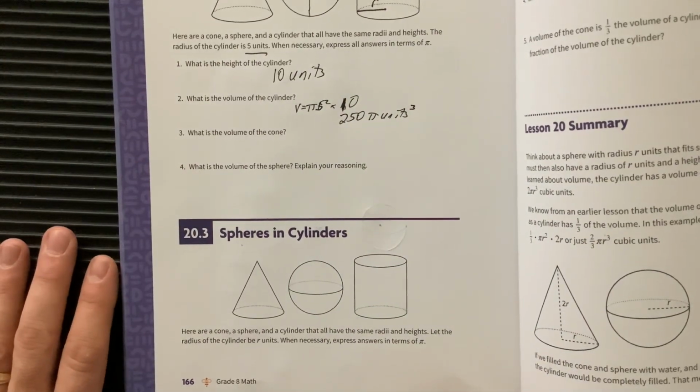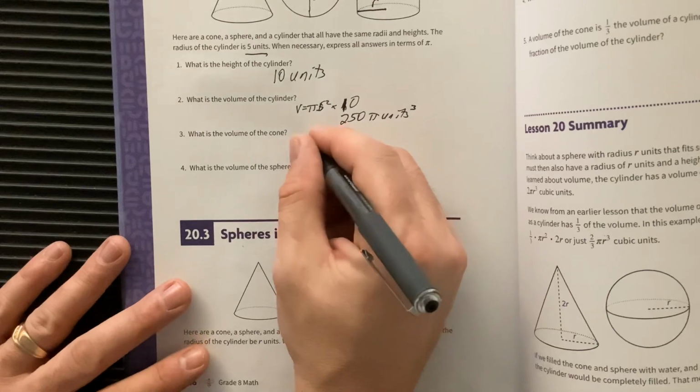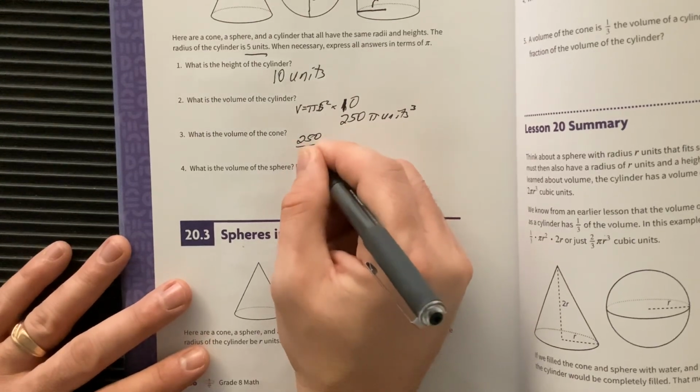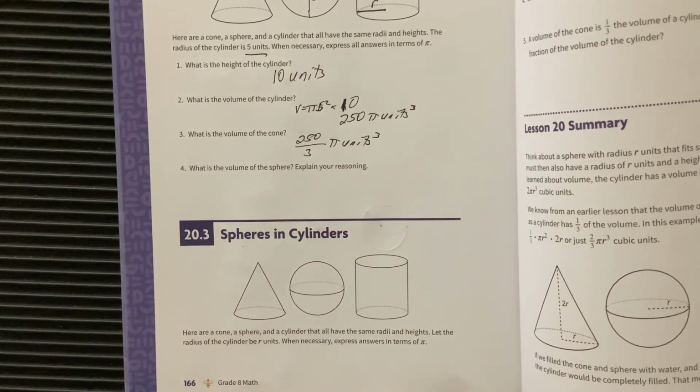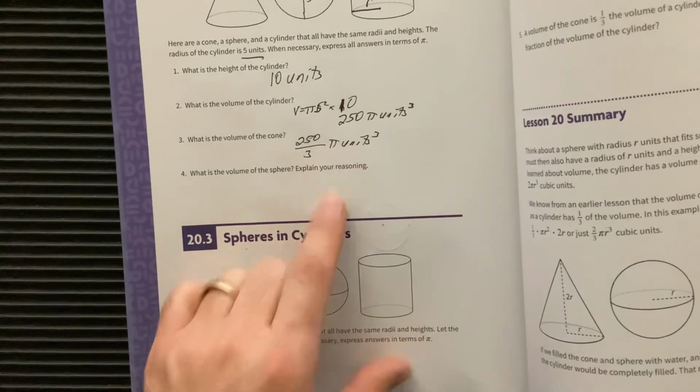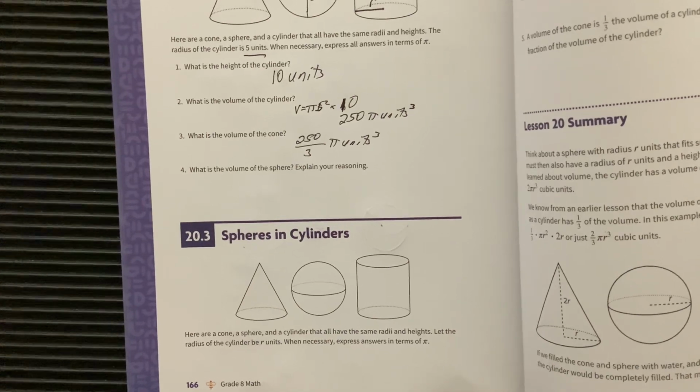So volume of the cone then, Wyatt, would be what? Oh wait, you got this. Just that number divided by 3, Wyatt. It's going to be a smaller number than 250. For the last one? Or this one? Yeah, smaller number than 250. 83.33 repeating. Okay, decimal answer would be fine as well. We're going to leave it just like that.